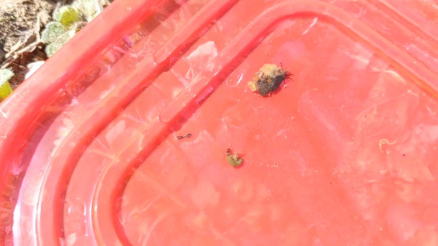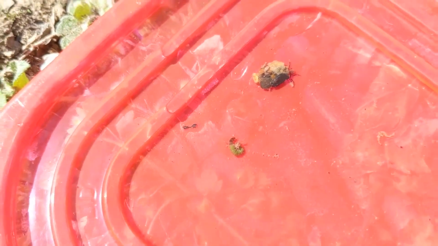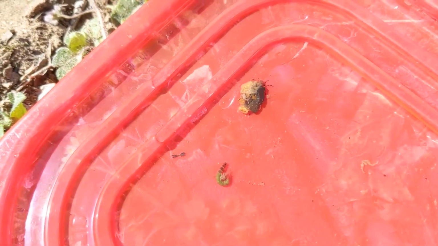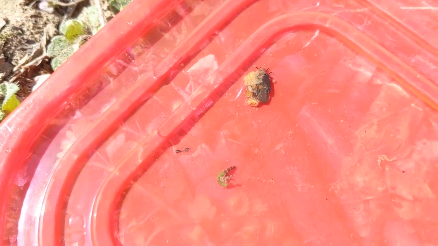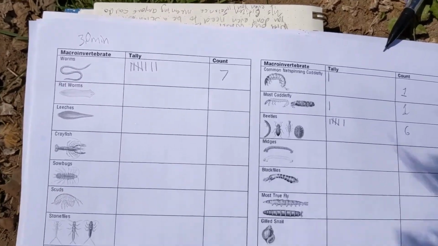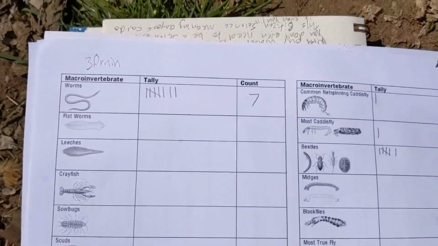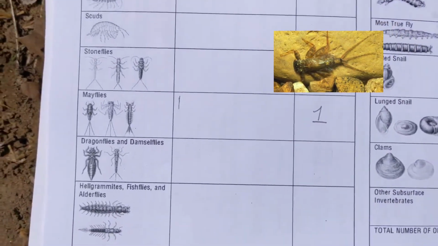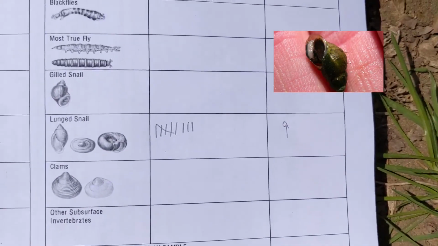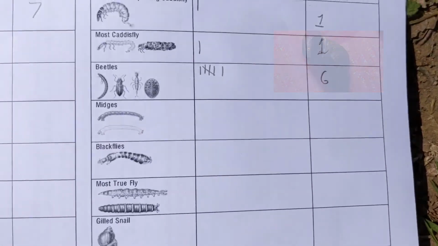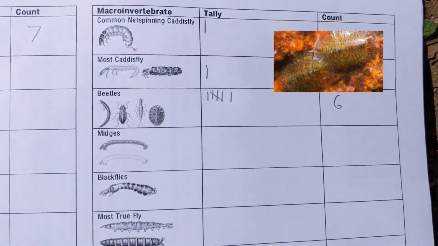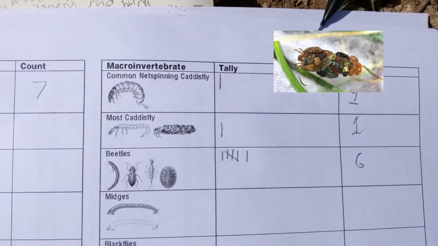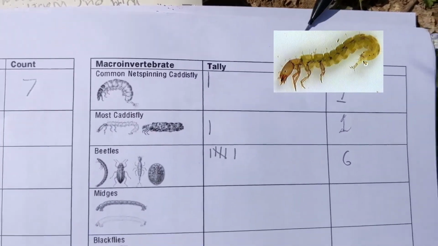The fact that we found both of these in the stream is a good indicator that the stream isn't very polluted. So in this stream, I searched and I found 7 aquatic worms, 1 mayfly, 9 snails, 6 water pennies, and 1 case-building caddisfly, and 1 net-spinning caddisfly.